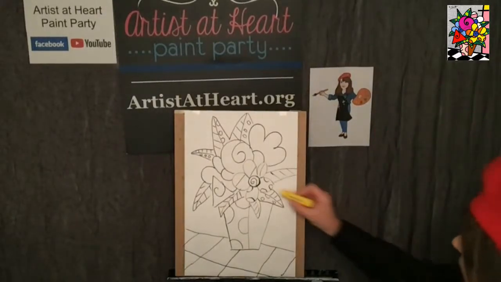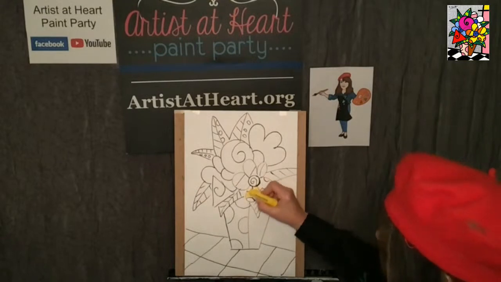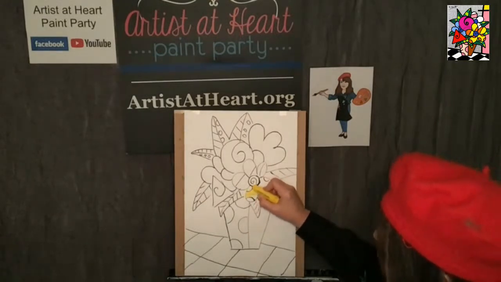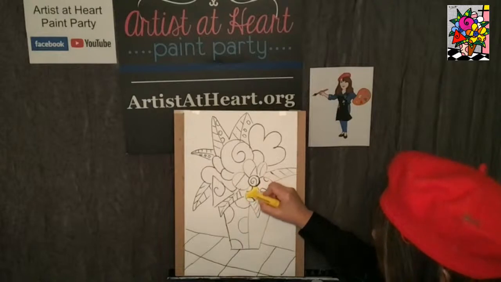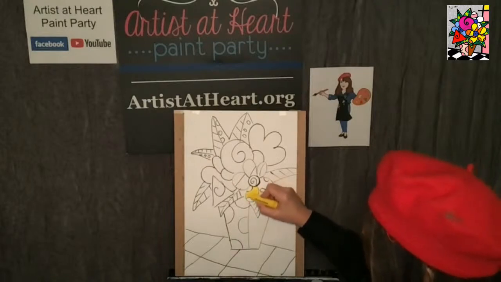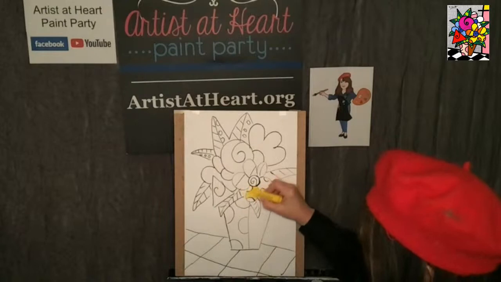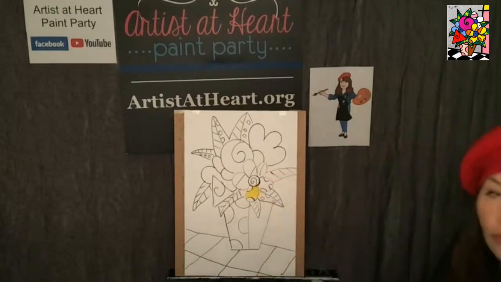So I'm going to start with my yellow petals. I'm just going to color them in. Again, you could be using crayons, markers, colored pencils. I would use the brightest that you have. Whatever you have that will color bright.